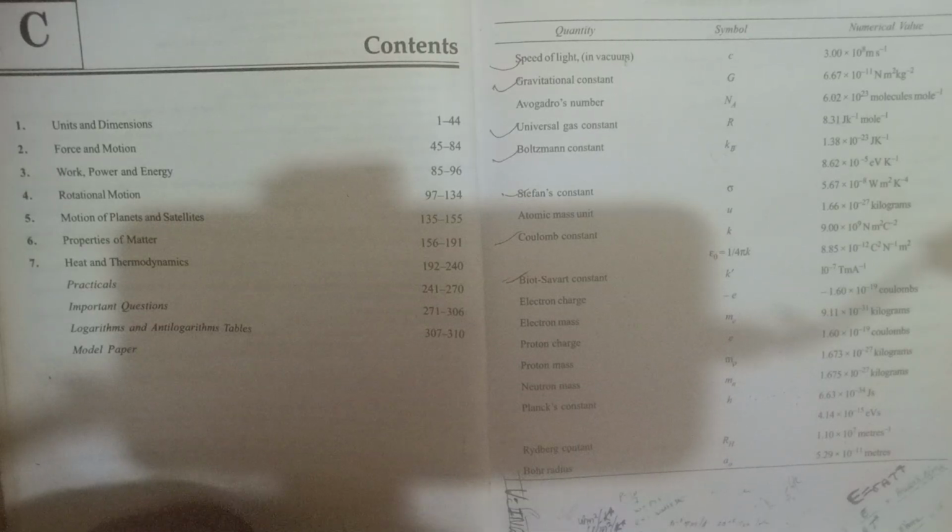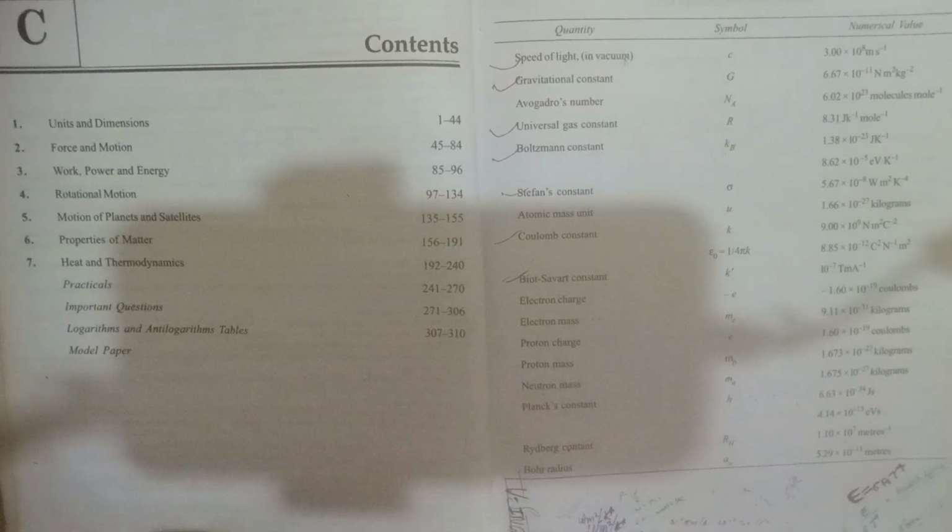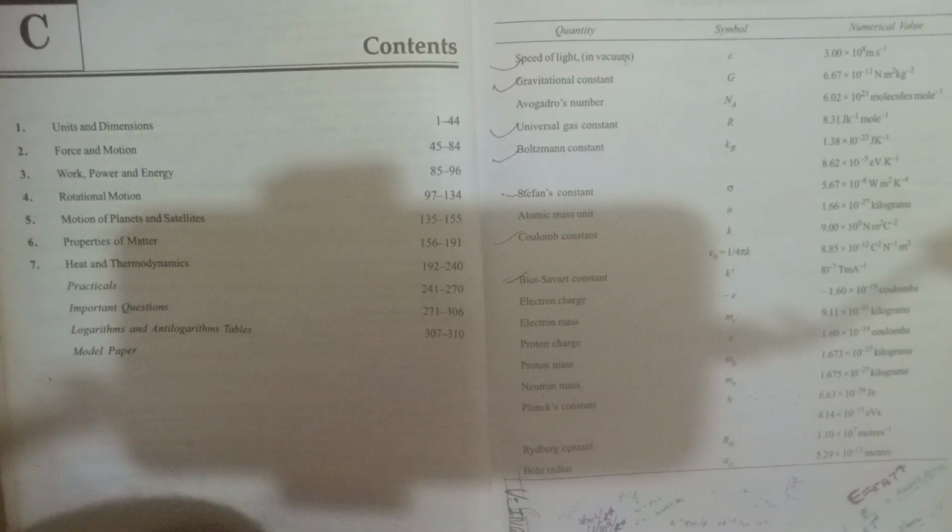Biot-Savart constant, denoted by k dash, 10^-7 Tesla meter per ampere. Electron charge, minus e, numerical value is minus 1.60 × 10^-19 coulombs.